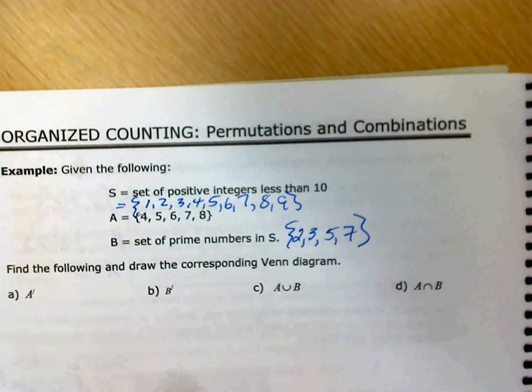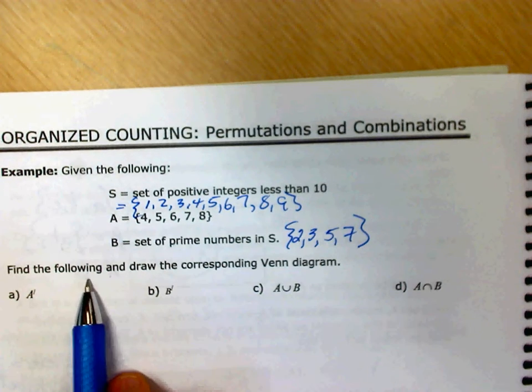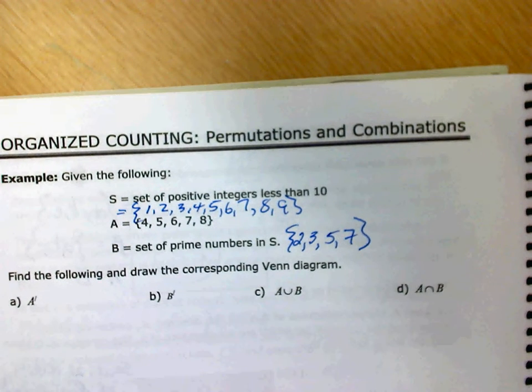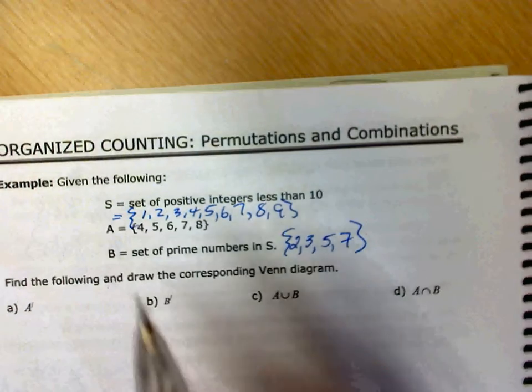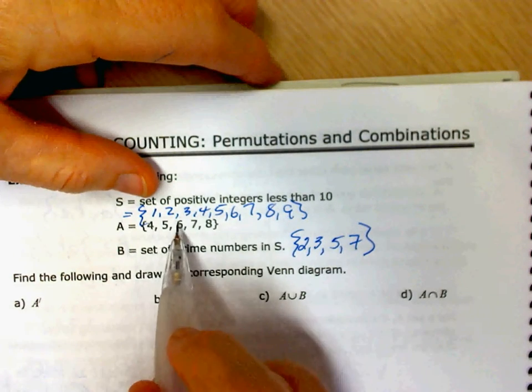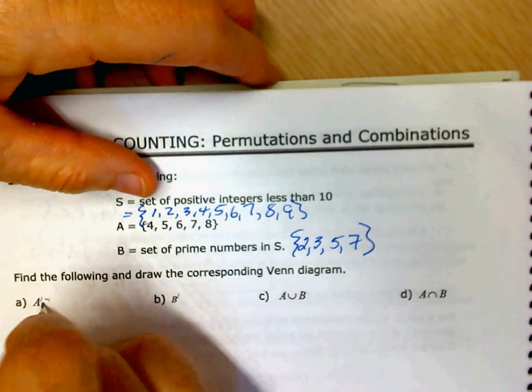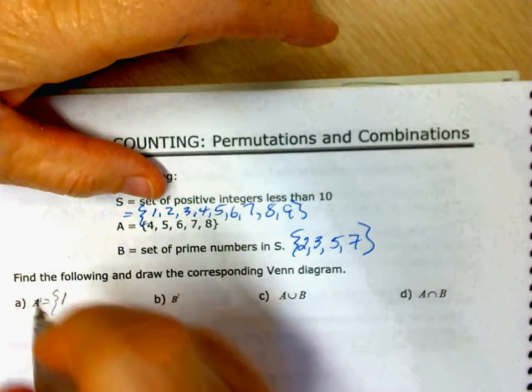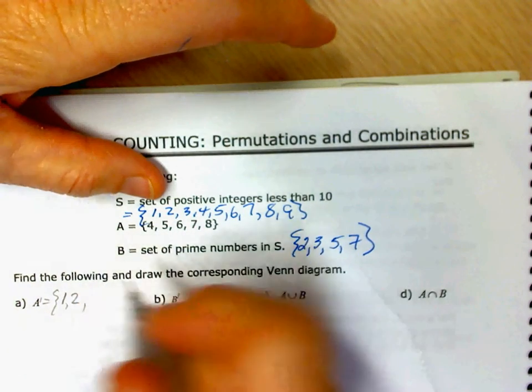Find the following and draw the corresponding Venn diagram. So you might want a pencil. A naught is everything outside of A. A is 4, 5, 6, 7, 8, so A naught will be everything outside of A but in S. So it's 1, 2, 3, and 9.